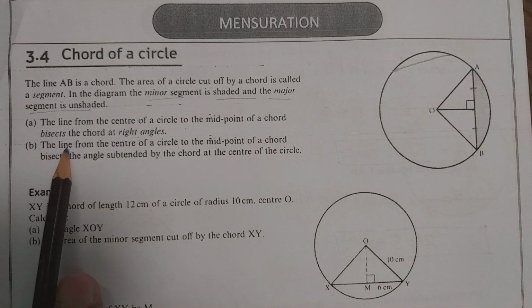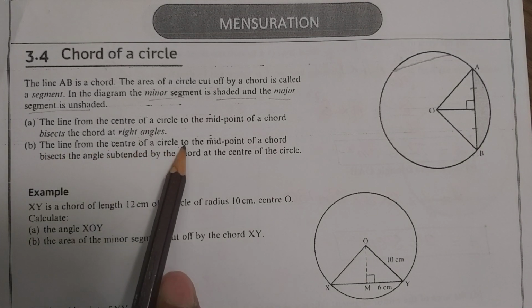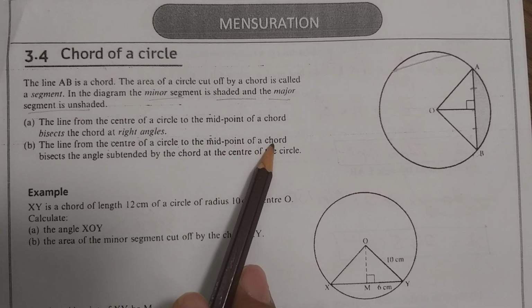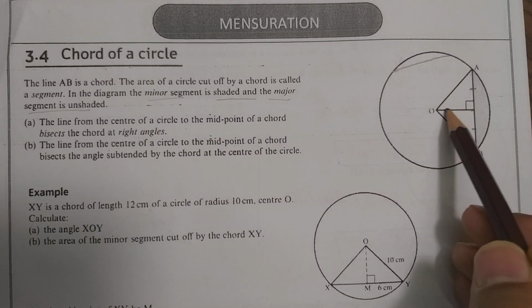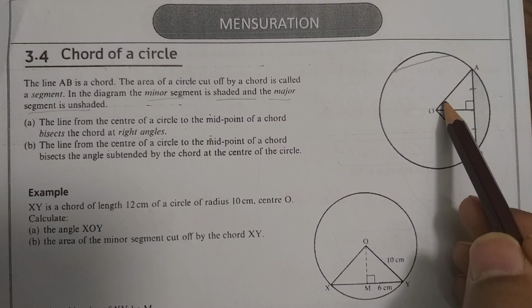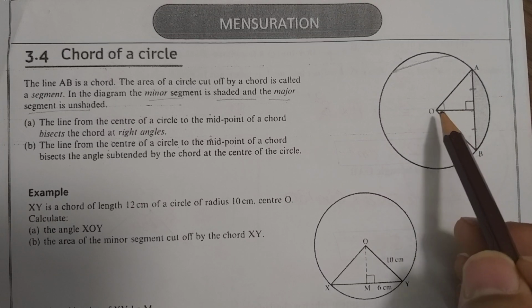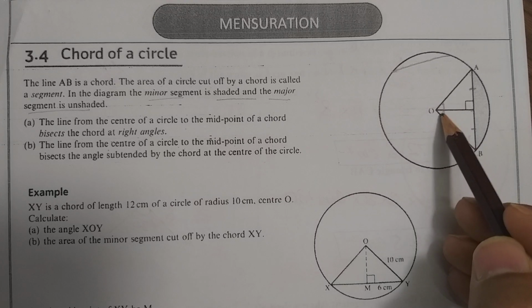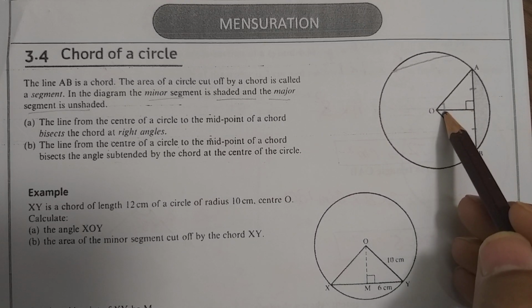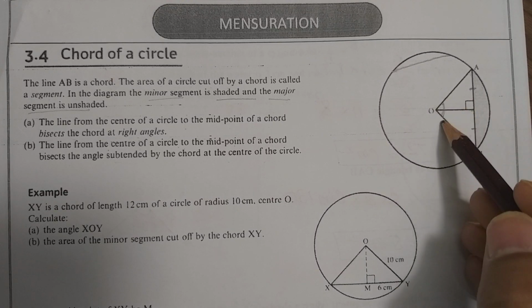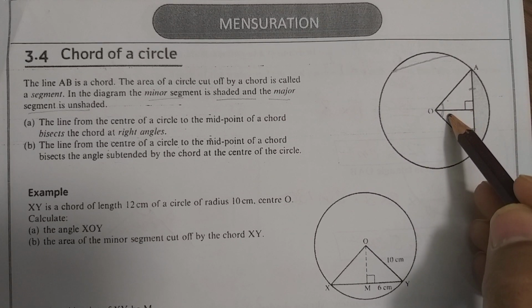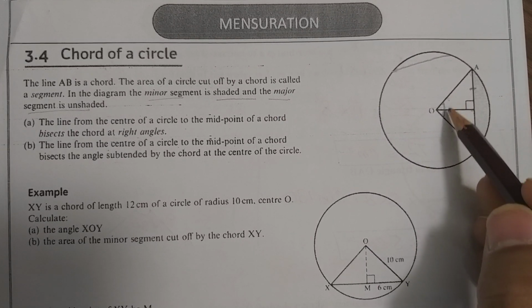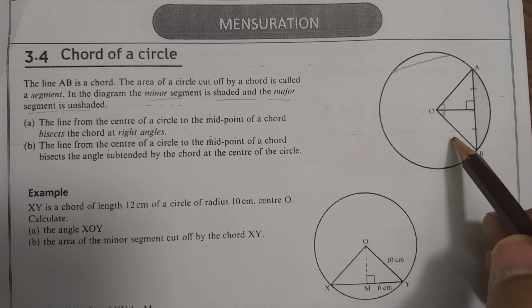The second part: the line from the center of a circle to the midpoint of a chord bisects the angle. It means this line bisects the angle subtended by the chord at the center of the circle. If this angle is 60 degrees, it becomes 30 here, 30 here, because it bisects, so it becomes half of the angle.